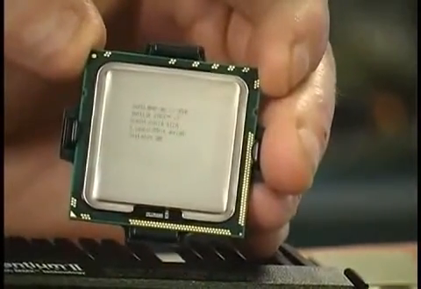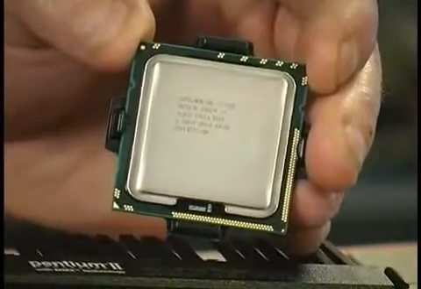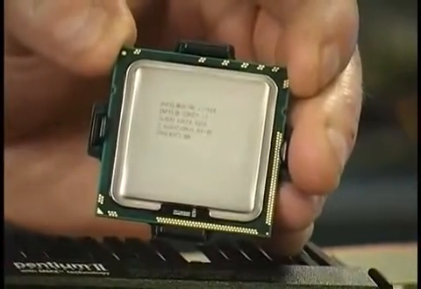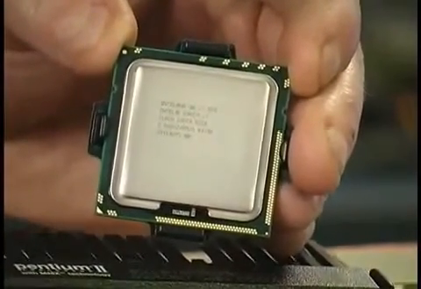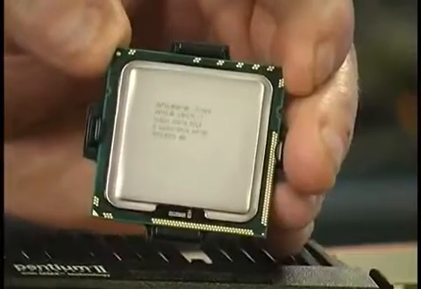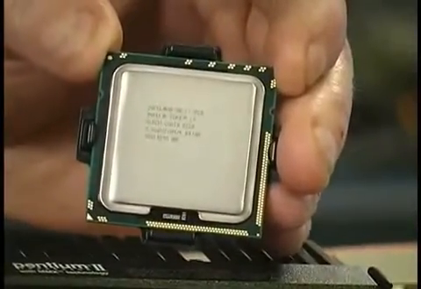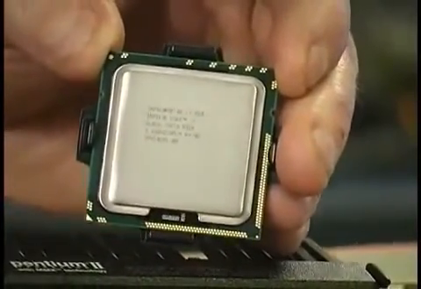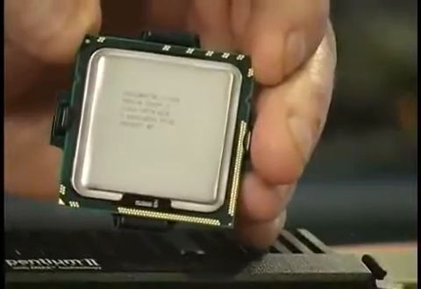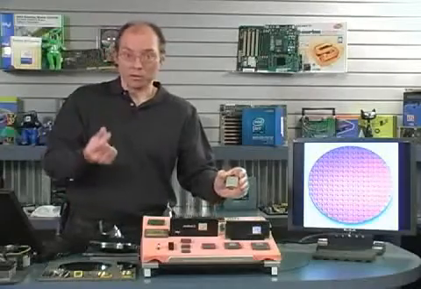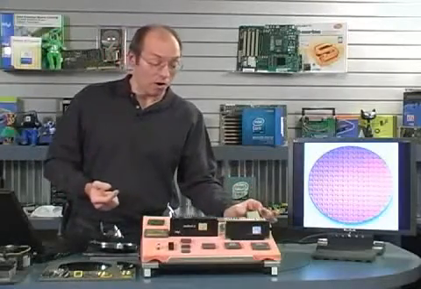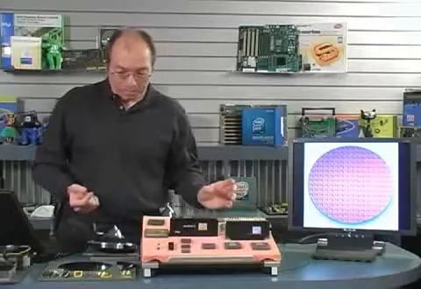Now the first dual core chips were actually 2 single cores mounted side by side under the little heat spreader there, and likewise the first quad core chips were 2 dual core chips mounted side by side. But as processor manufacturing has evolved, they now make both dual core and quad core chips all on the same die.